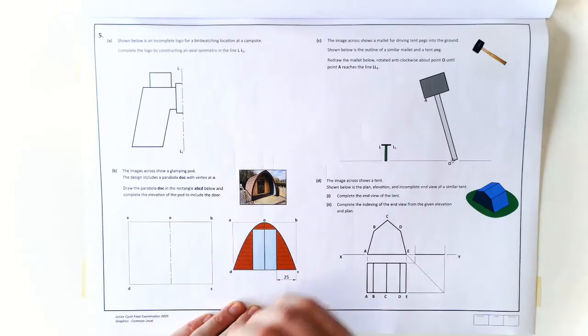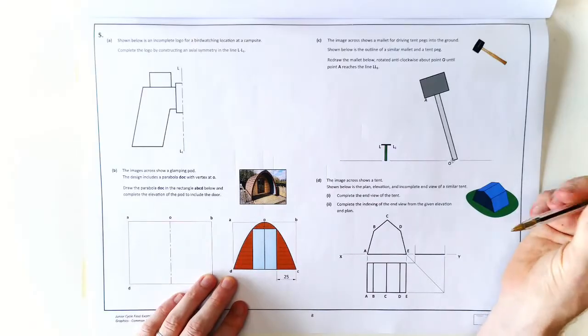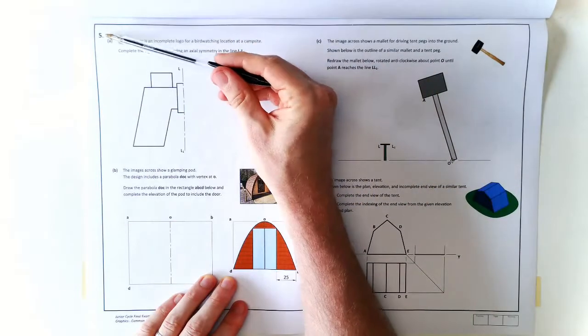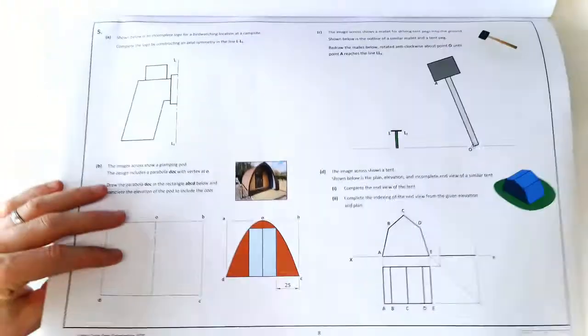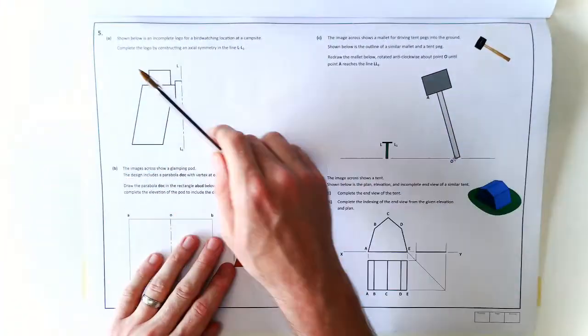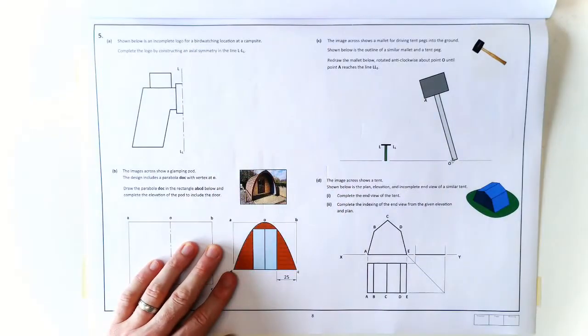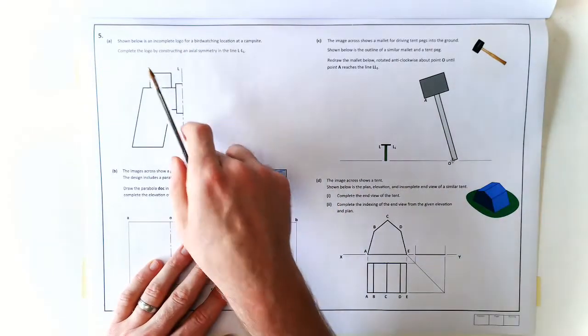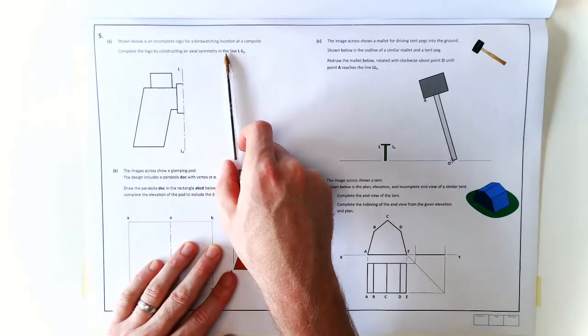Welcome back, and in this video we're going to be looking at the 2025 graphics paper, question 5. It was the final question on this exam. Shown below is an incomplete logo for a bird watching location on a campsite. Complete the logo by constructing an axial symmetry on the line LL1.